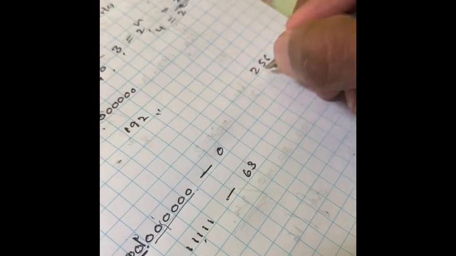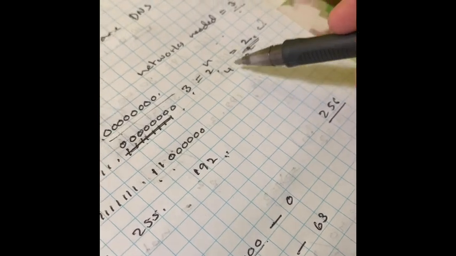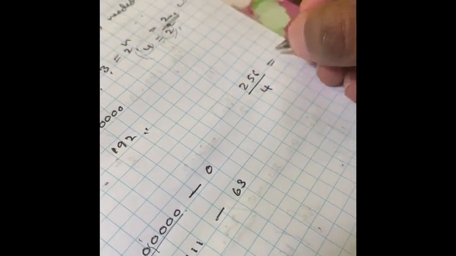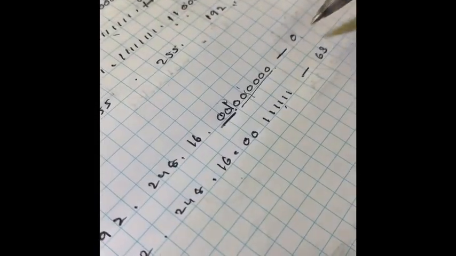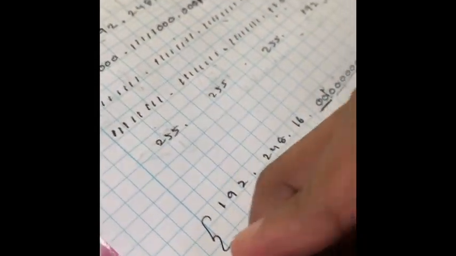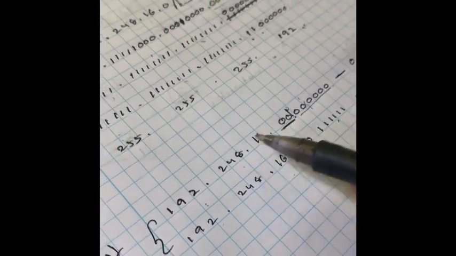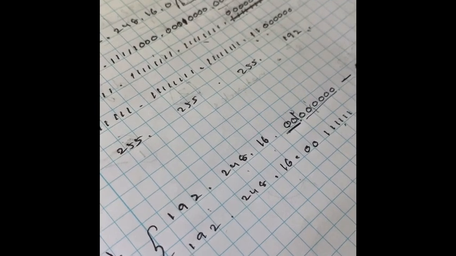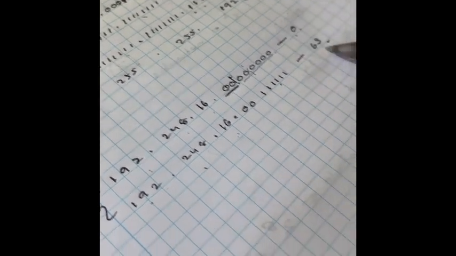Again, we can find it out by dividing 256 by the number of networks we are breaking it into. If we take 2 bits, we are breaking it into 4 networks. So 256 divided by 4, each network will have 64 IP addresses. So 0 to 63 has 64 IP addresses. This will be the first subnet, 192.248.16.0 to 192.248.16.63.